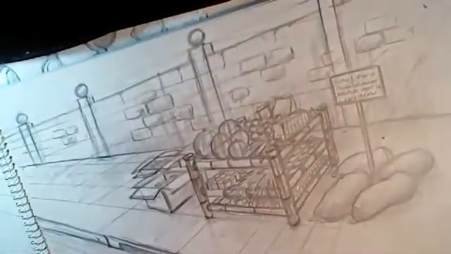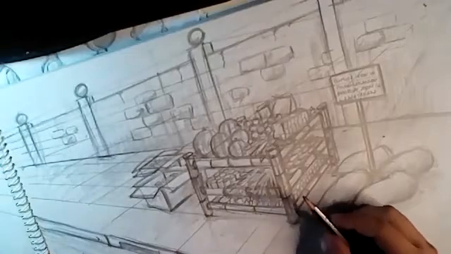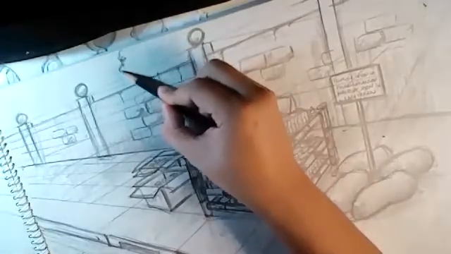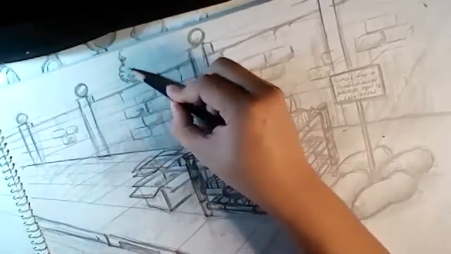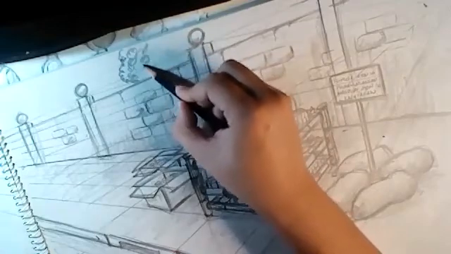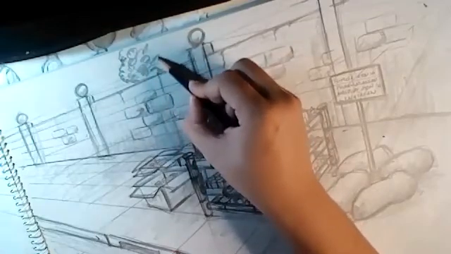There goes your 2-point perspective scene. Maybe we can add some trees here. Depends on your taste.